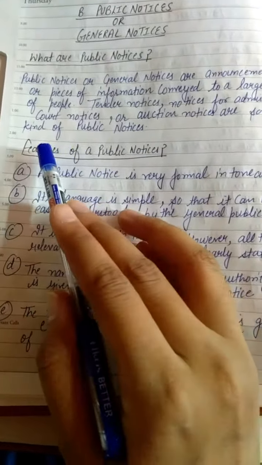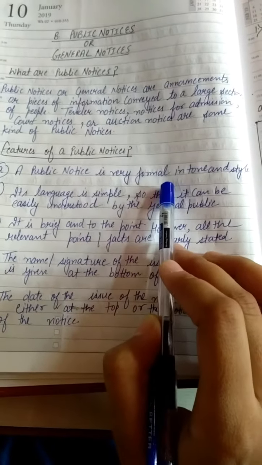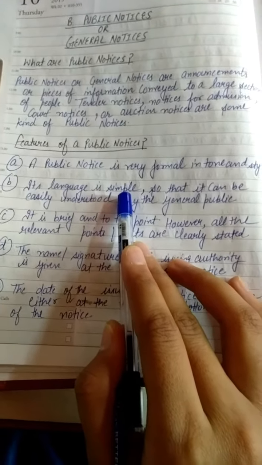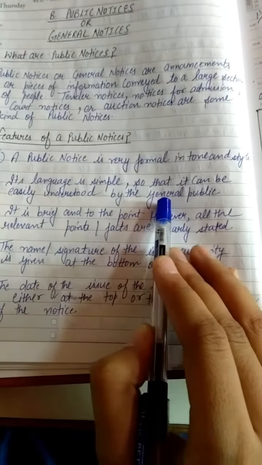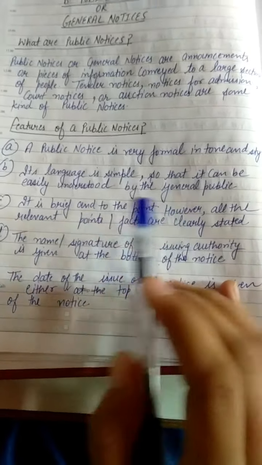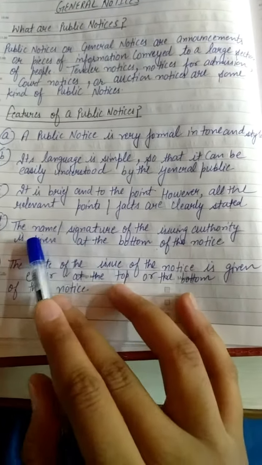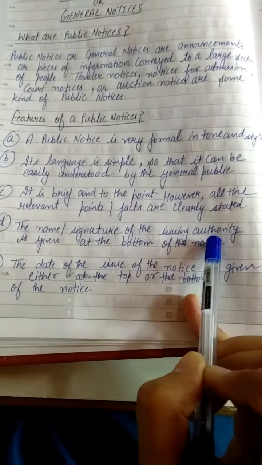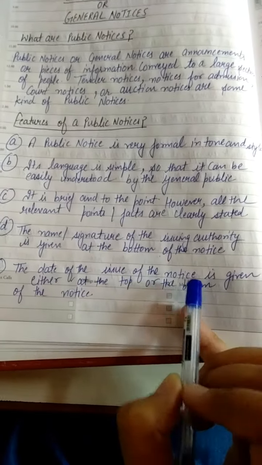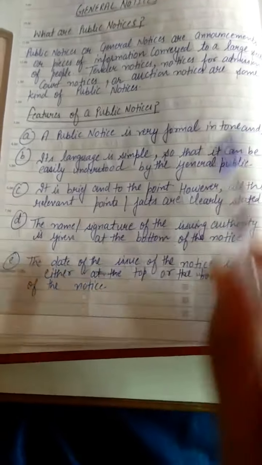Now come to know about the features of a public notice. A public notice is very formal in tone and style. Its language is simple so that it can be easily understood by the general public. It is brief and to the point. However, all the relevant points and facts are clearly stated. The name and signature of the issuing authority is given at the bottom of the notice. The date of the issue of the notice is given either at the top or the bottom of the notice.